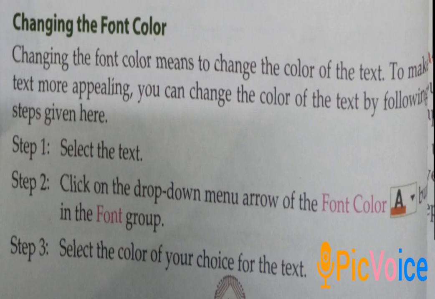And step 3 is select the color of your choice for the text, and after selecting the color, the text color will be changed.